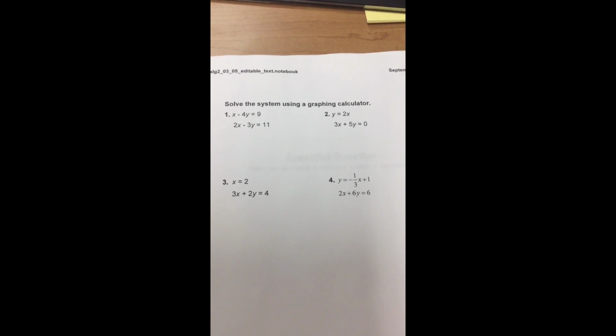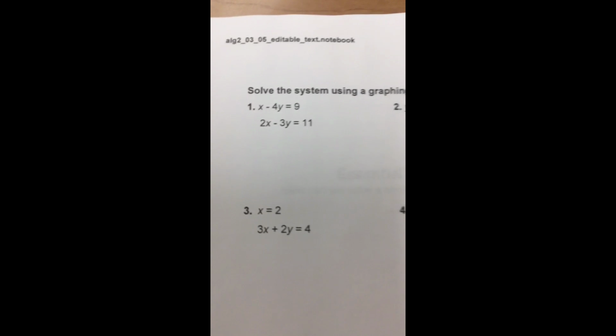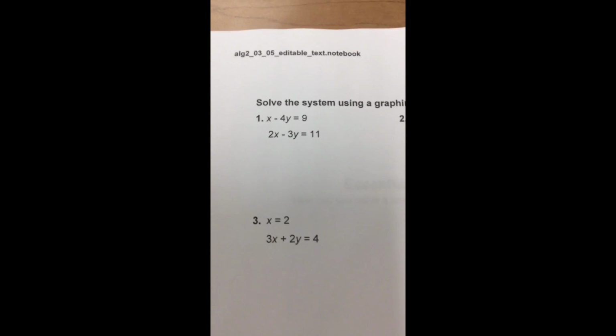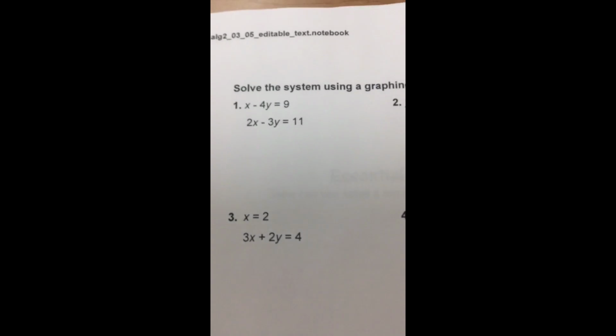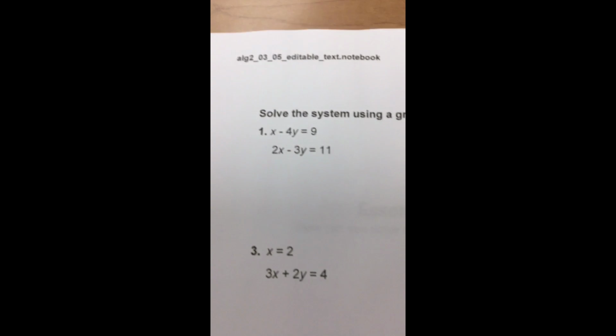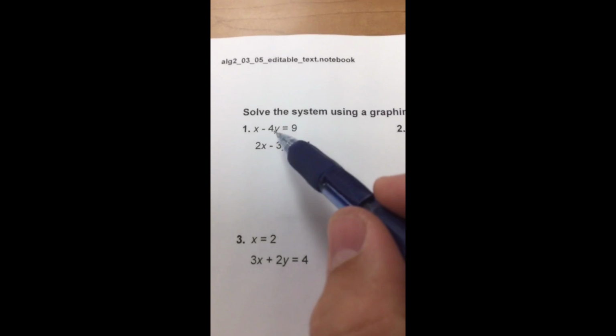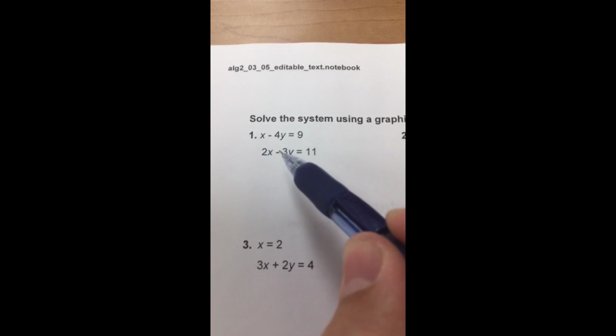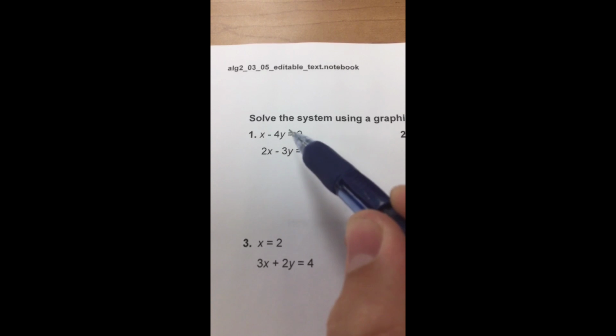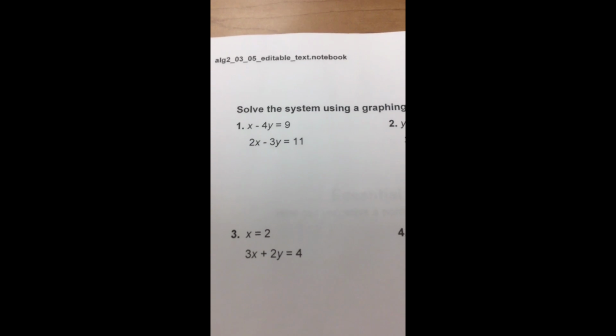This first one we're going to do says to solve the system using a graphing calculator. So this is something that we saw last chapter. If I look at these equations right here, I know that they are both linear. Now, why are they both linear? Well, I don't have any x squared. They're all x to the first power and y. So that tells me that this is going to be a linear equation.